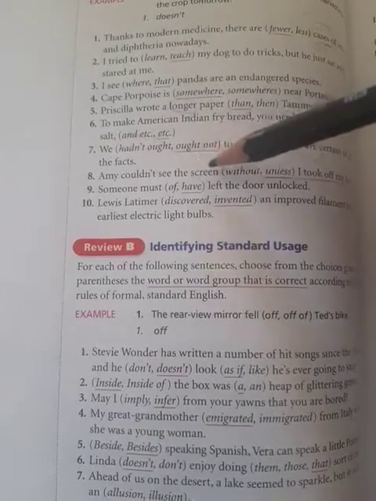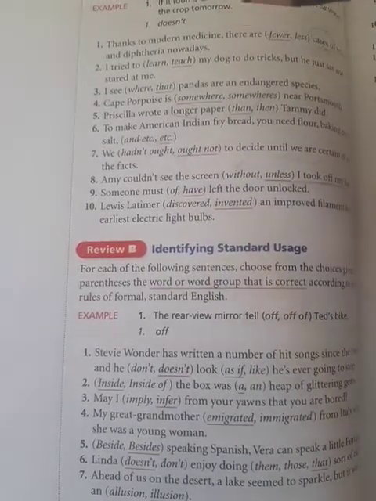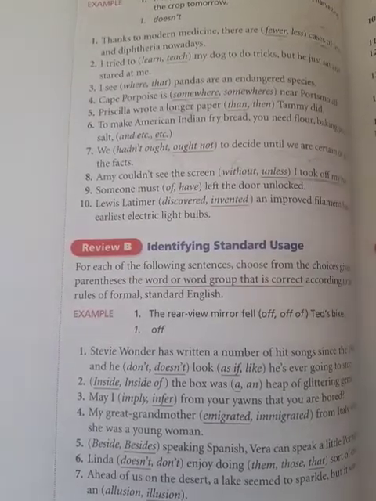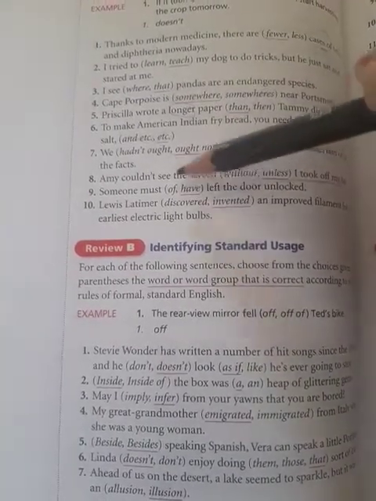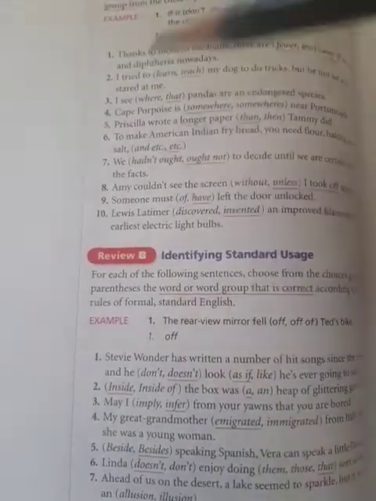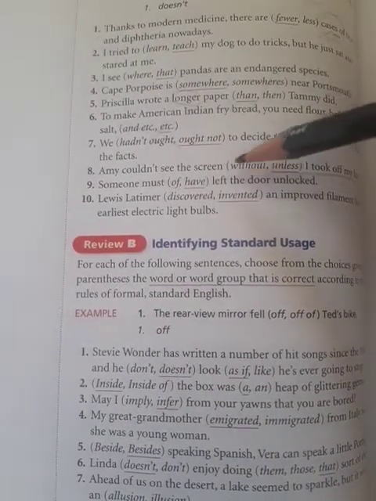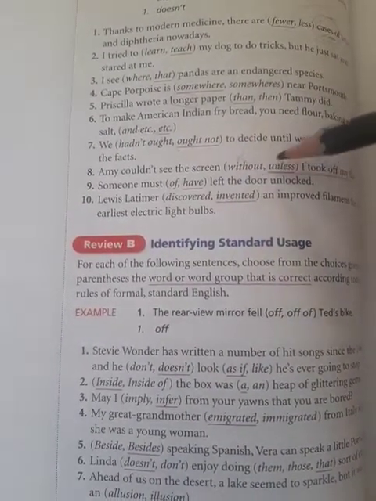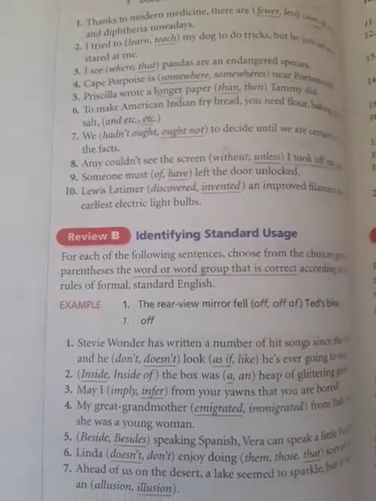Someone must have or of. Of course you have to use have, because with modals there is no rule to use of after the modals, like must, could, should. So you have to use have, not of. Never use of after modals. Must have, could have, should have, not of. Here we have Lewis Latimer discovered or invented and improved. It's clear that you have to use invented, not discovered, okay.